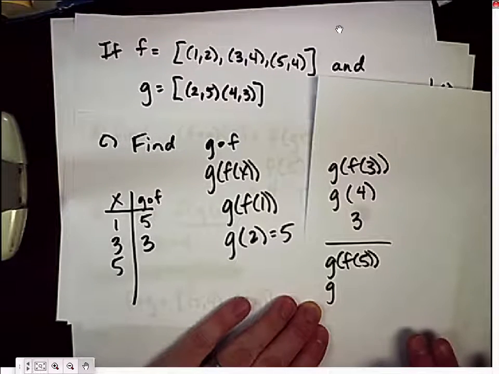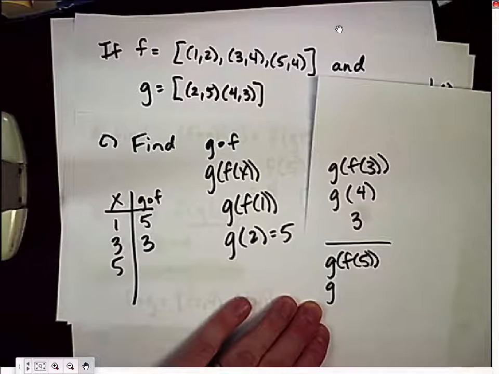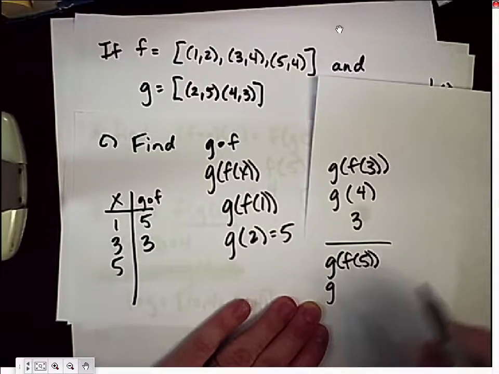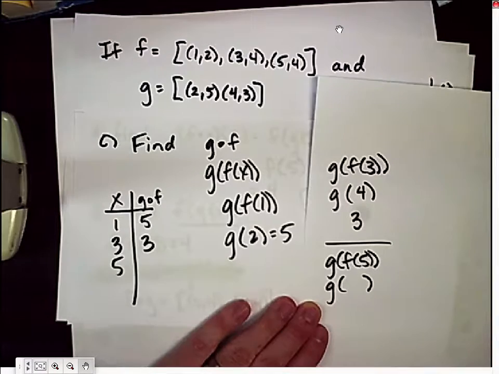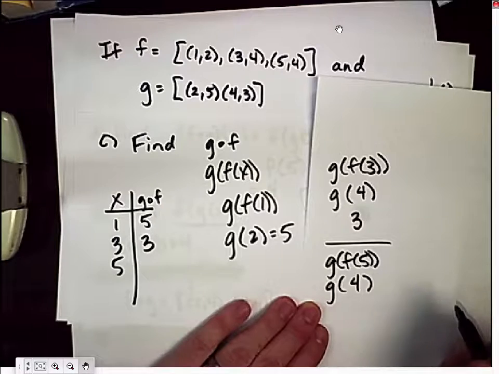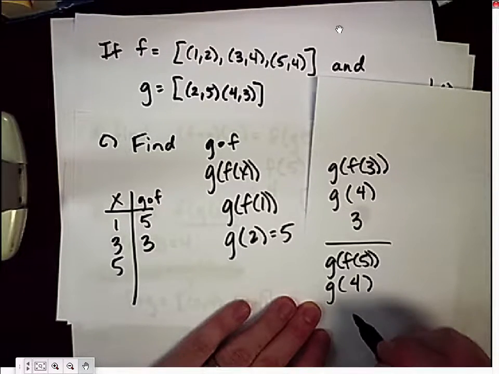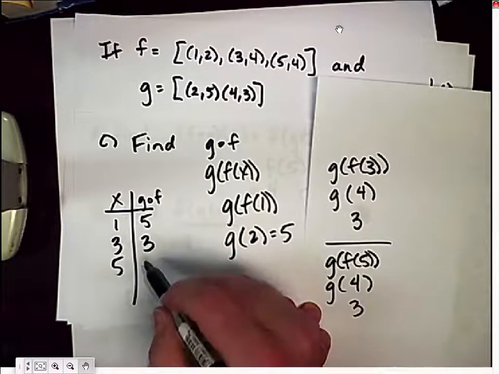What's the original input and what functions does it go in? What goes into f? 5. The original input is 5 and it's input into f. What is the output when the input to f is 5? 4. Now what is the output of g when the input is 4? 3.